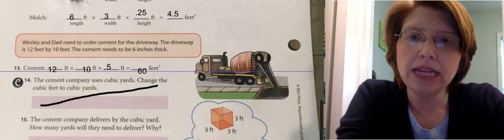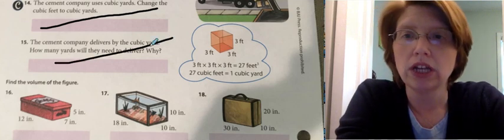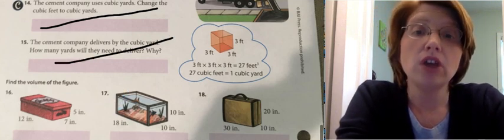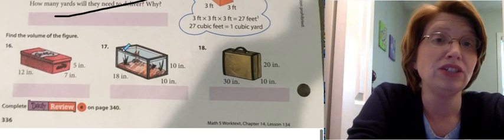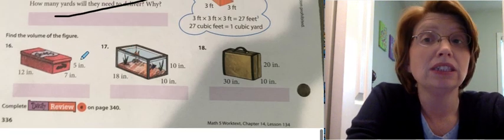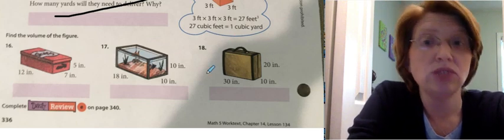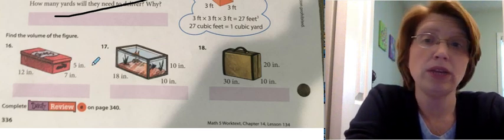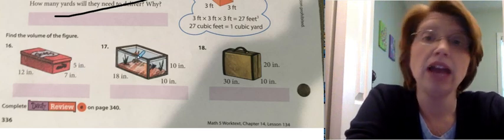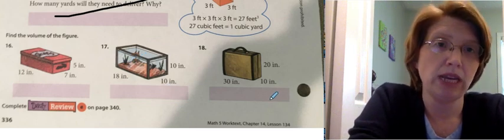The cement company delivers by the cubic yard. How many yards will they need to deliver? We're going to skip that one too, and we're going to go on to the bottom. Find the volume of the figure. Look at all of these figures. These are some things that you might have mentioned in your comments. Shoeboxes would have volume. Aquariums would have volume. Suitcases would have volume. So find the volume of each by multiplying all three numbers. 12 times 7 times 5, 18 times 10 times 10, 30 times 10 times 20.